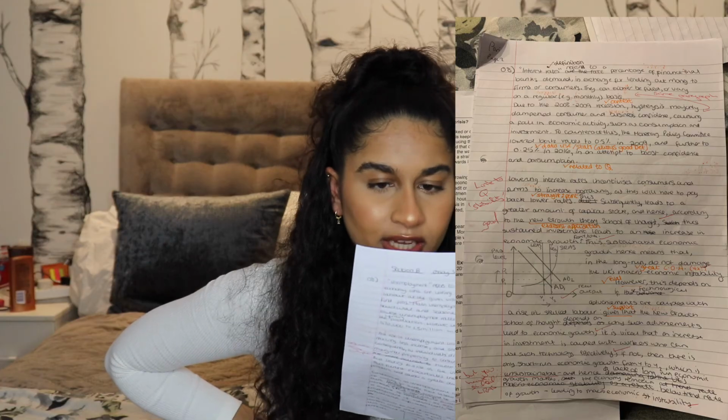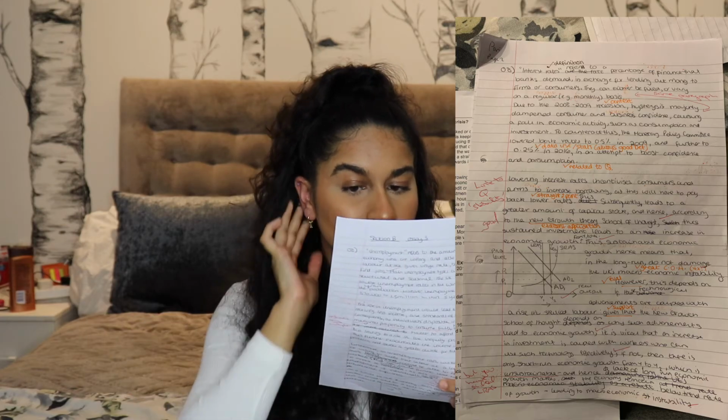Interest rates refer to a percentage of finance that banks demand in exchange for lending out money to firms or consumers. Good definition. Due to the 2008-2009 recession, good context, hysteresis majorly dampened consumer and business confidence. To counteract this, the Monetary Policy Committee lowered bank rates to 0.5% in 2009 and further to 0.25% in 2016 in an attempt to boost confidence in consumption.